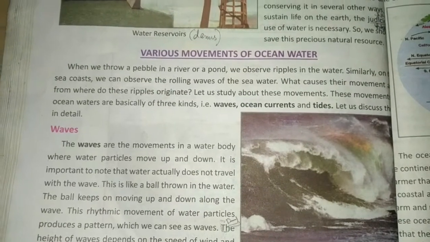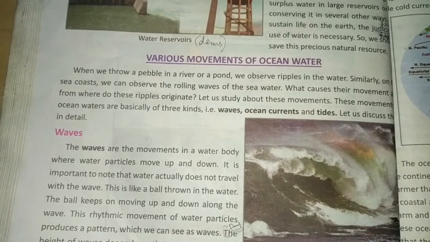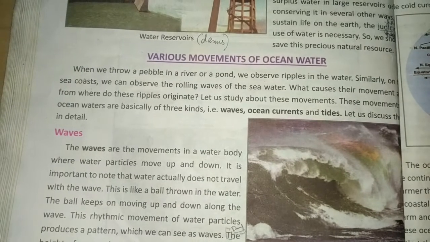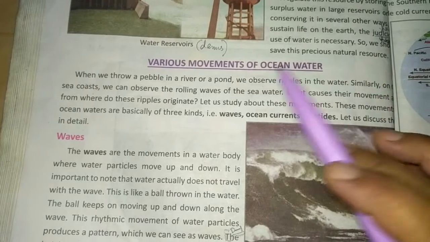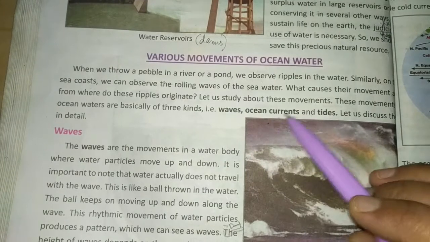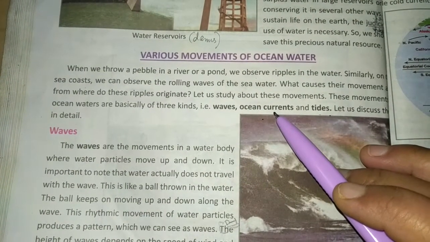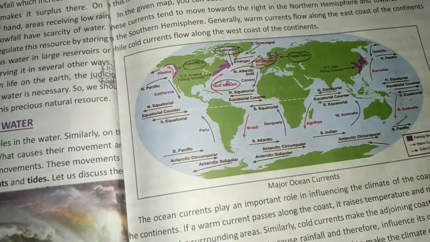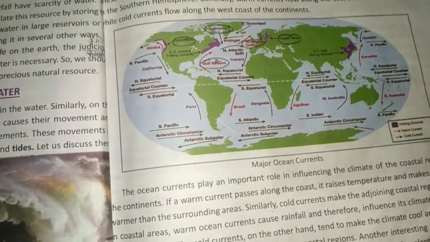Dear students, we have already started Chapter 5 of Geography, Water Surrounding the Earth, in which we have completed the process of the water cycle. And the next topic we have is the various movements of ocean water, in which we will cover the waves, ocean currents, and tides. Today we will go through the theoretical section, and the map we can discuss in the next video. It is a very important map, related to the cold currents and the warm currents.